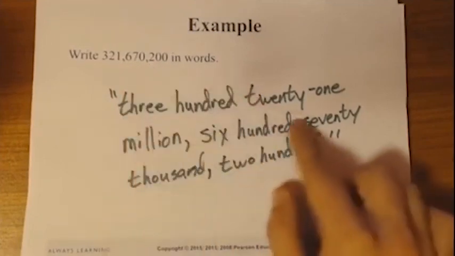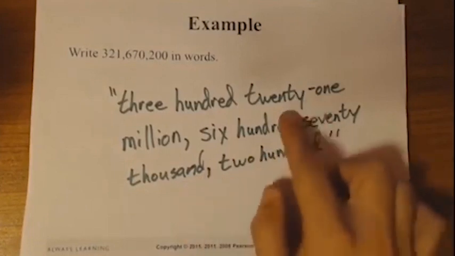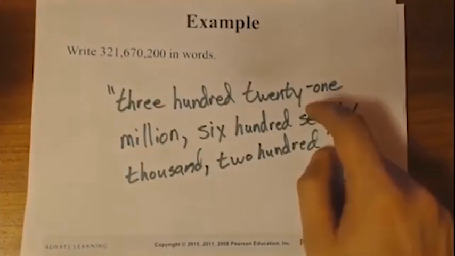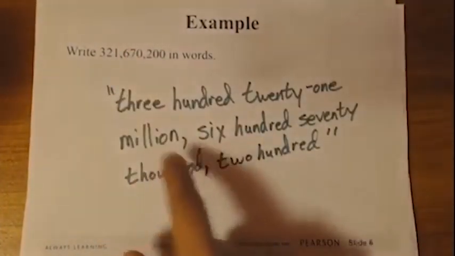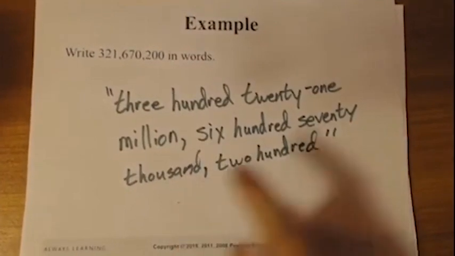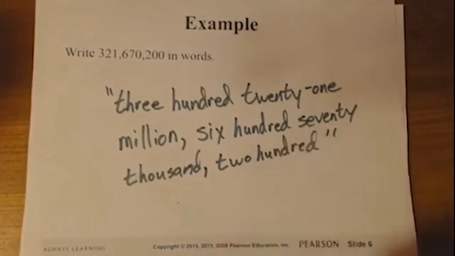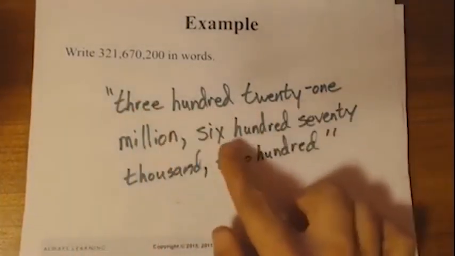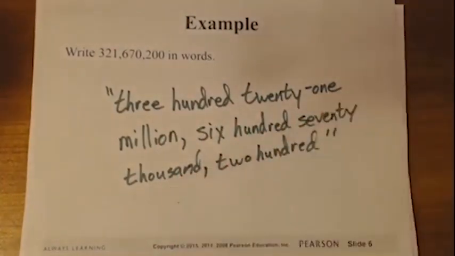321,670,200. We write this out. The 21, that's a two-digit number that we say. So we have to make sure we have the dash in there. After million and thousand, we still have our comma. And it's not 'six hundred and seventy,' it's just 670. So 321,670,200.